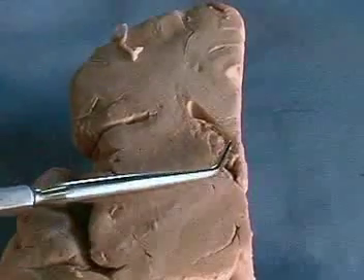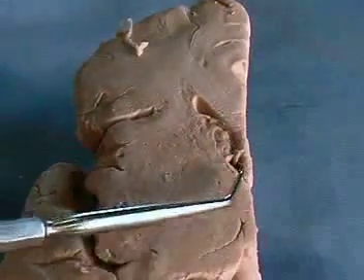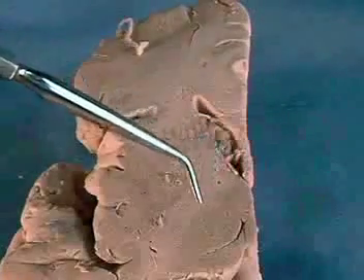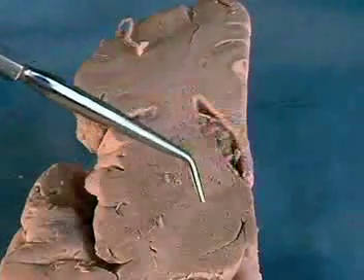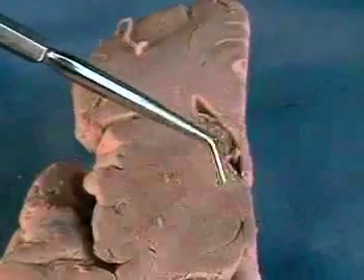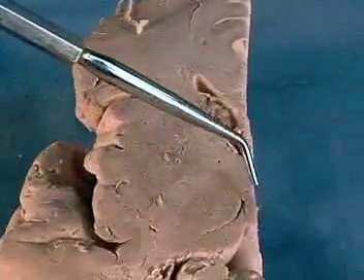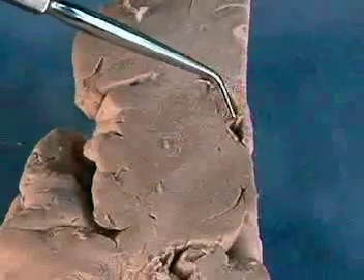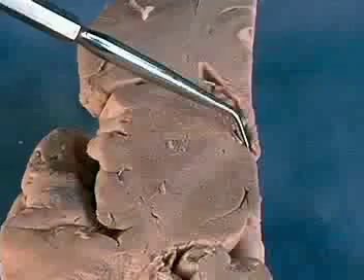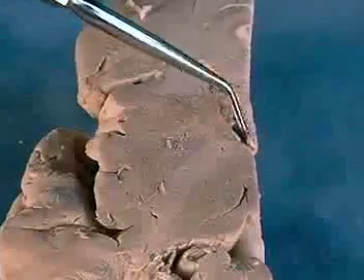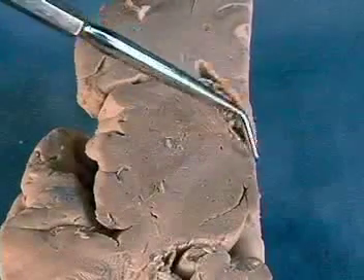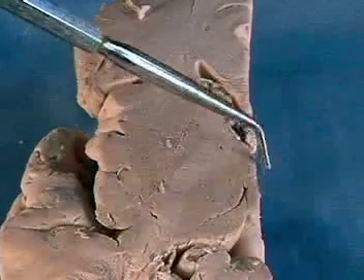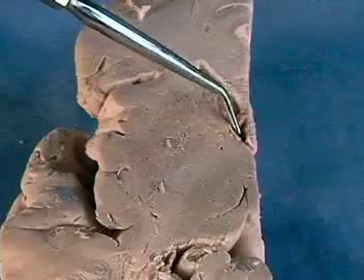As we go further caudally in our section, we recognize that just before we get to this mass of gray matter at the midline, which we recognize as being what? The thalamus, we see a space that apparently seems to connect the lateral ventricle with the space in the midline, which we said was the third ventricle.